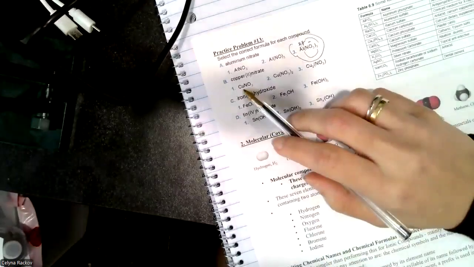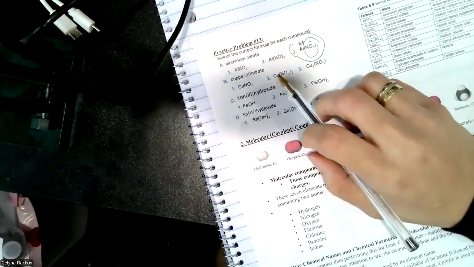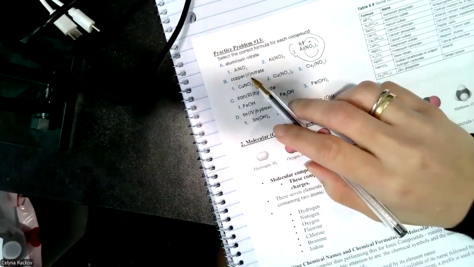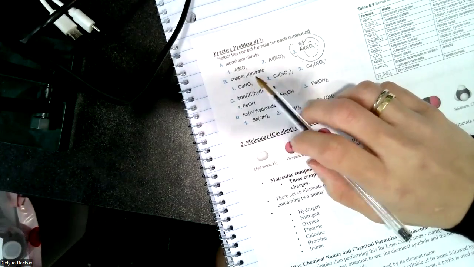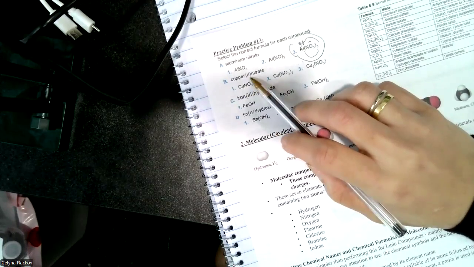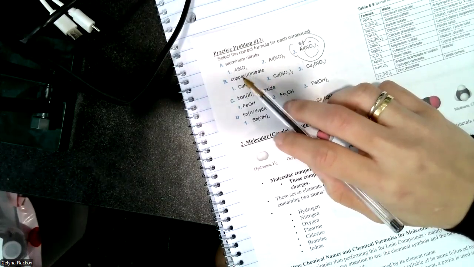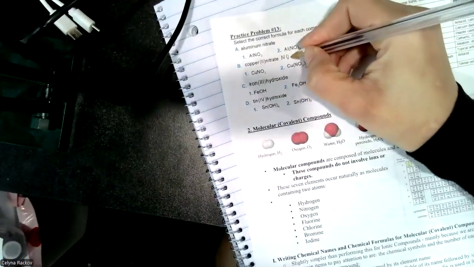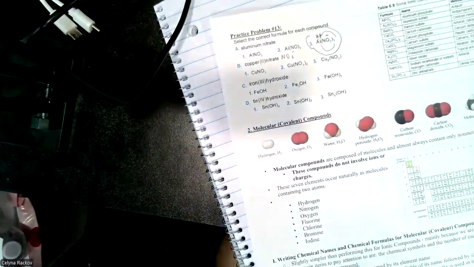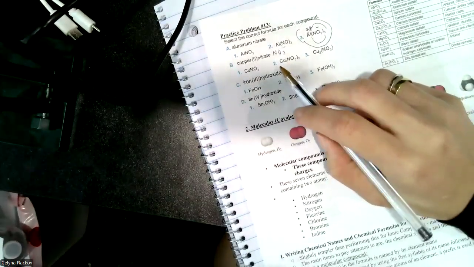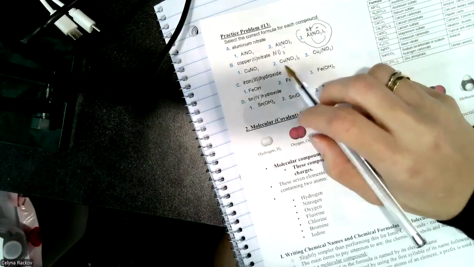And letter B, copper 2 nitrate, right? You know copper is 2 plus because the Roman numeral is right here, saying that it's 2 plus. Each nitrate is 1 minus, so that means you need 2 nitrates and 1 copper.